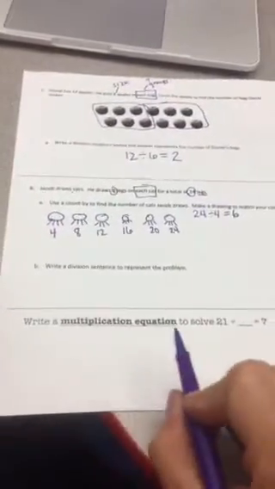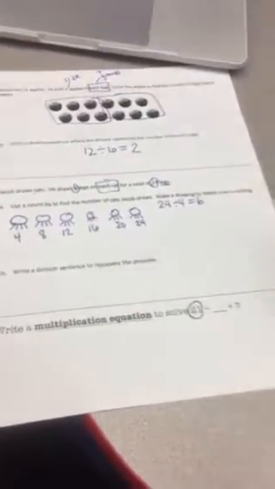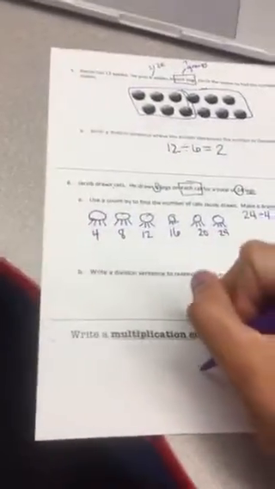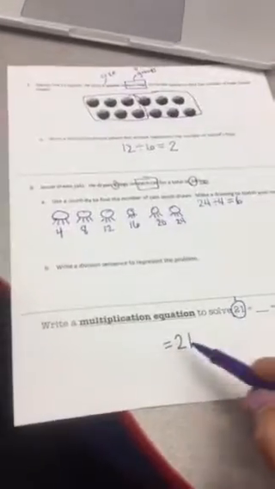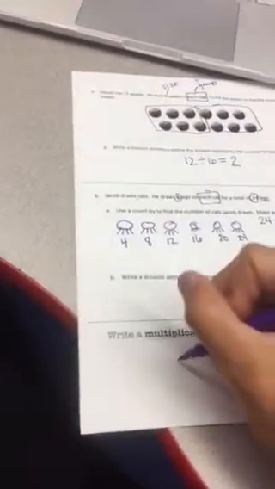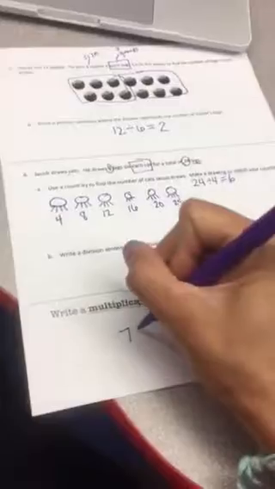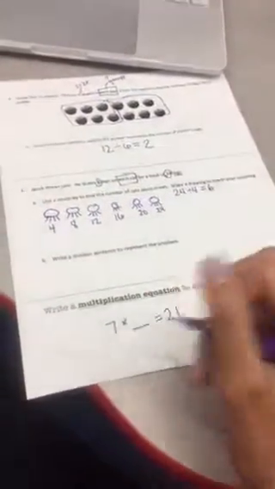Down here, write a multiplication equation to solve. When we have division, the big number or the total starts our equation. In multiplication, we know that our product or the total or the big number ends our equation. I have one of my factors, 7, and I'm trying to find my missing factor. Then we would want them to solve.